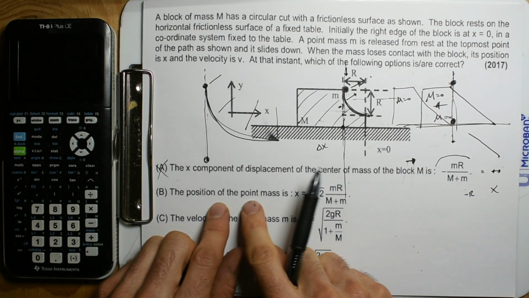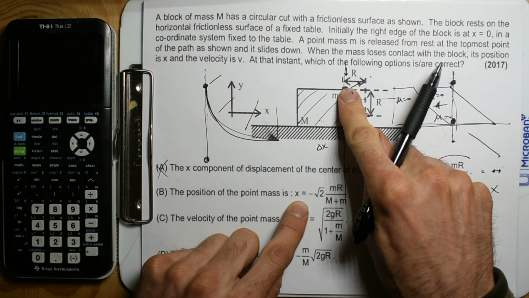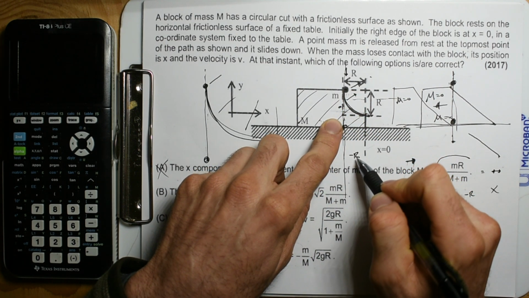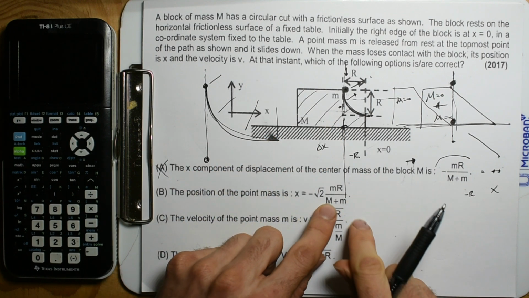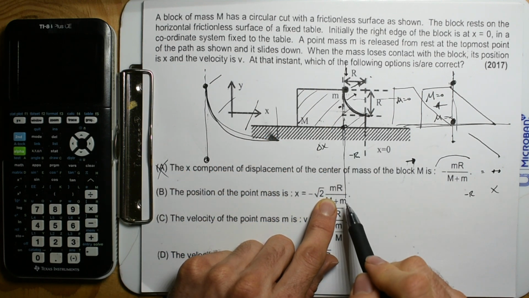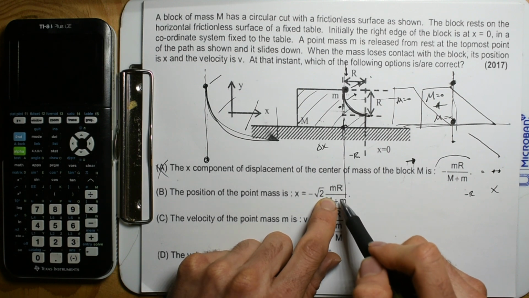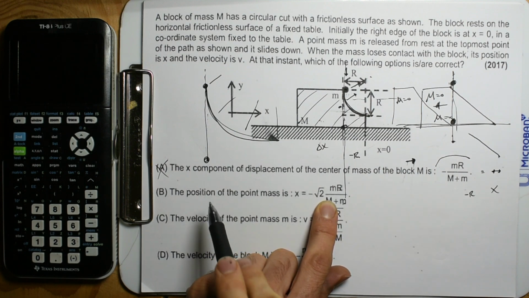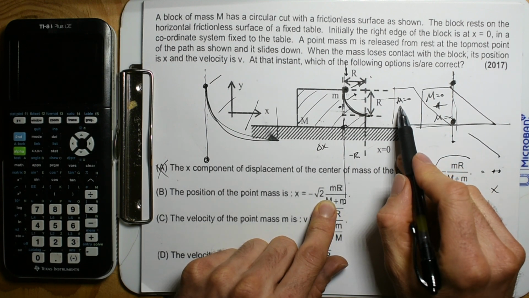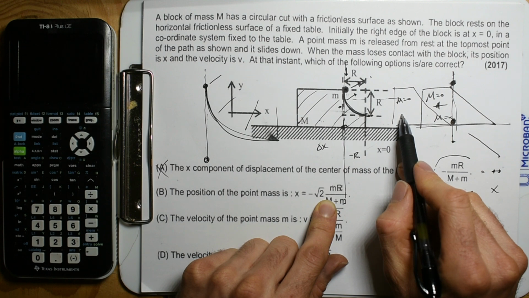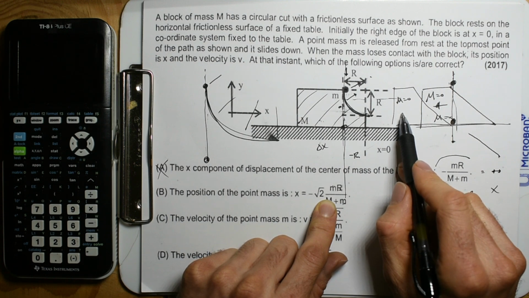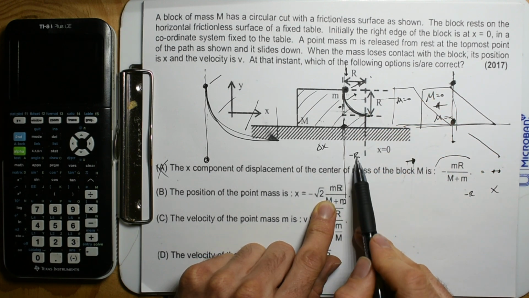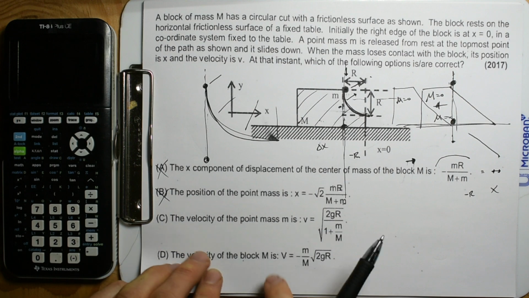Hopefully this works out. The position of the point mass is going to be right there, which is negative r. You know what I mean? So when this mass is 0, this has to be negative r, and we're going to have m divided by m. So no, we have negative square root 2r. So that's wrong as well. So when this mass is 0, the position of the particle is negative r. And so that's wrong. Okay, hell yeah.